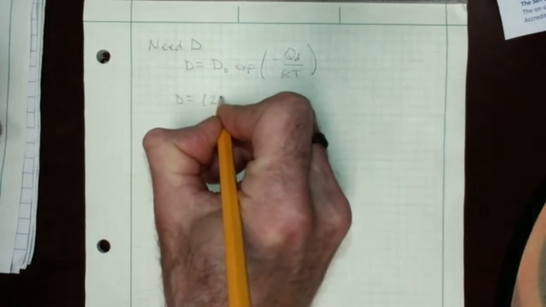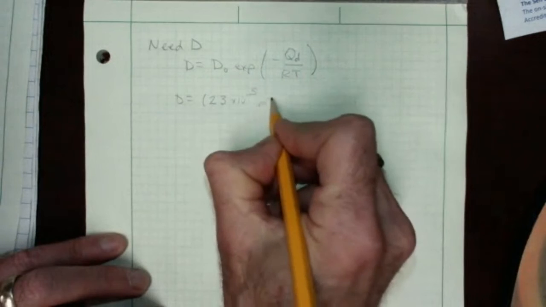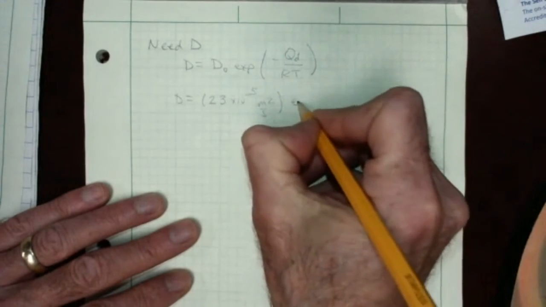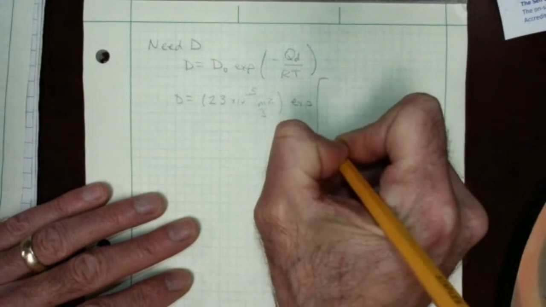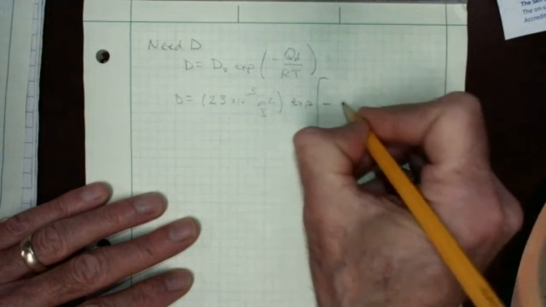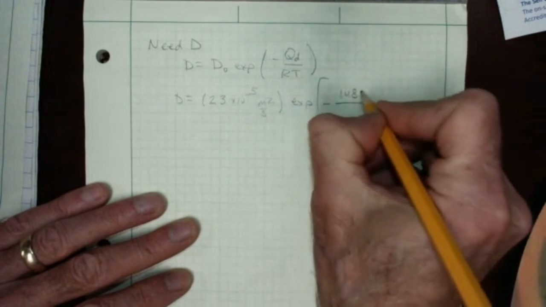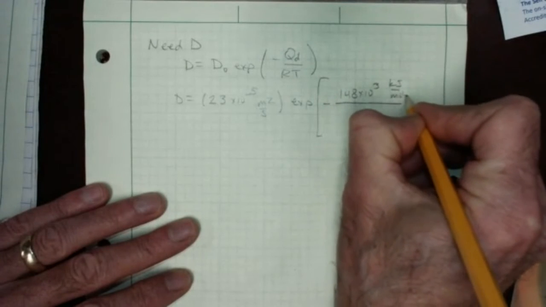So I've got D0 is 2.3 times 10 to the minus 5 meters squared per second, and that is times e to the, I'm going to write a big bracket here, minus Q sub D, which was 148 times 10 to the third kilojoules per mole.